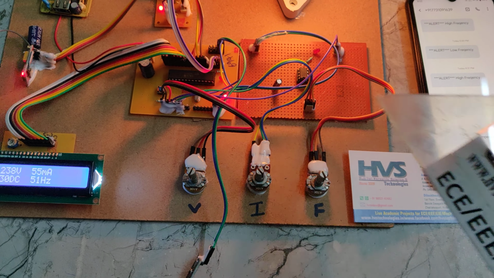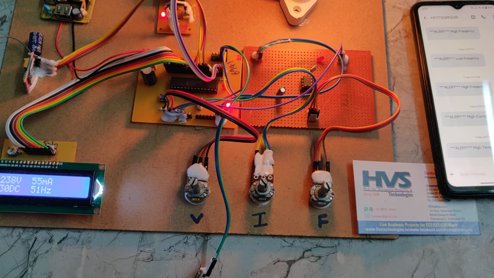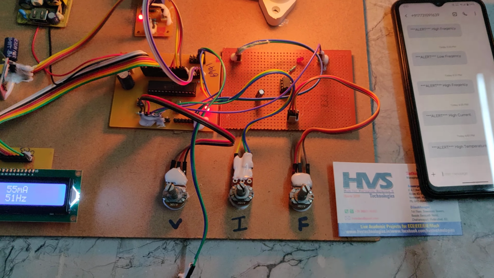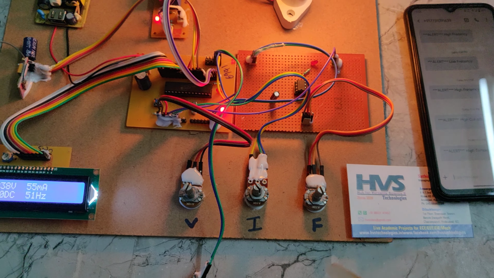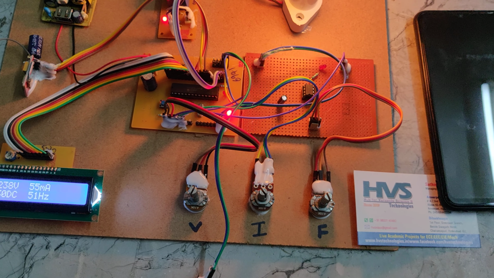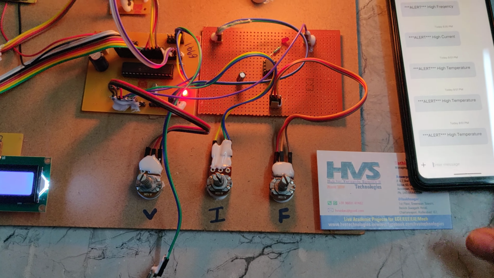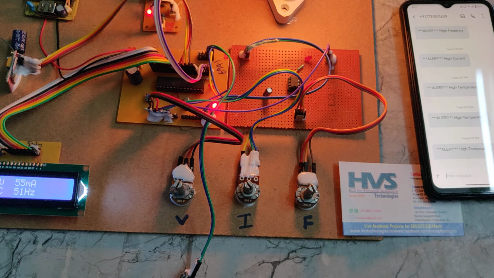Coming to the voltage, the limits are below 210 and above 245, and current is above 150 milliamps. Frequency is below 48 hertz or above 42 hertz. We just set the limits for that. Whenever these abnormal conditions occur, the system will send message alerts to the registered phone numbers.